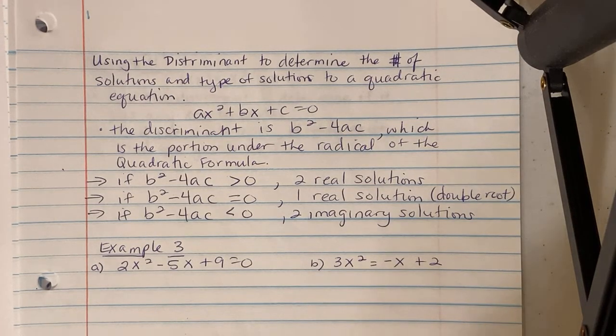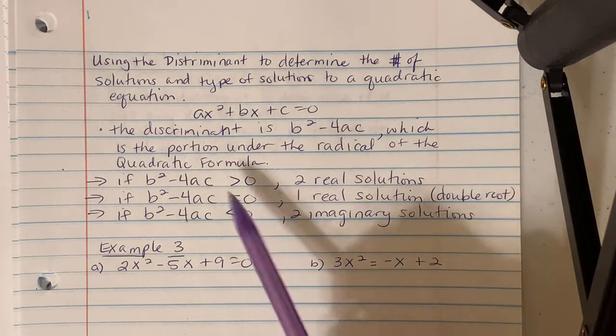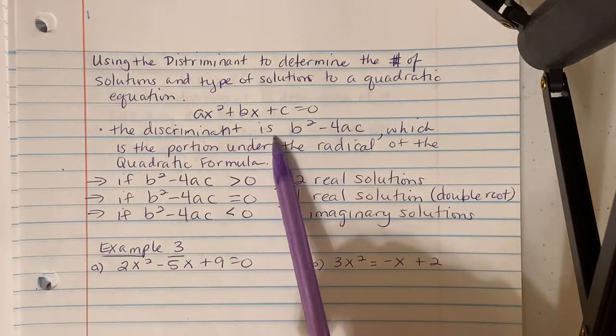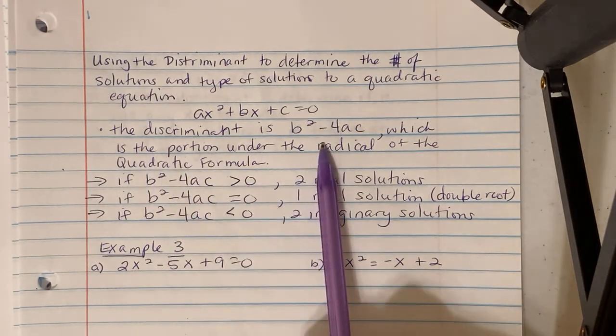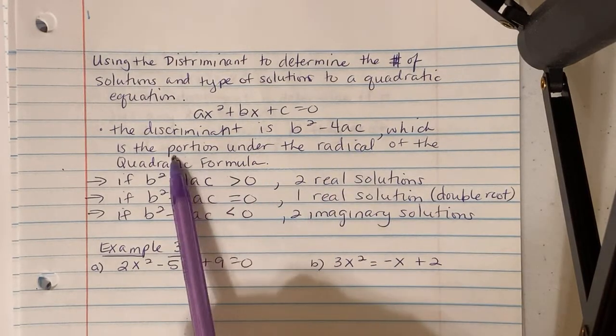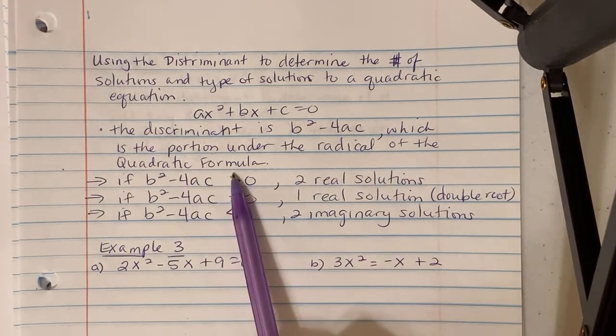Welcome back. So we're trying to find, using the discriminant, the number of solutions and type of solutions to a quadratic equation. So remember, ax squared plus bx plus c equal to 0 is your standard form. The discriminant is actually the b squared minus 4ac, which is the portion under the radical of the quadratic formula.